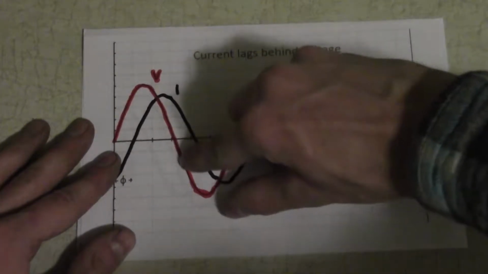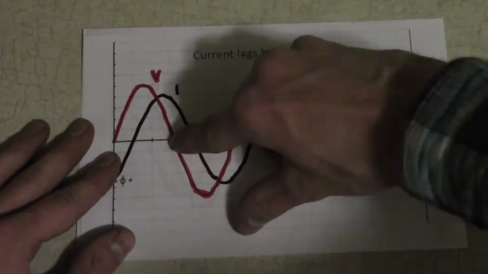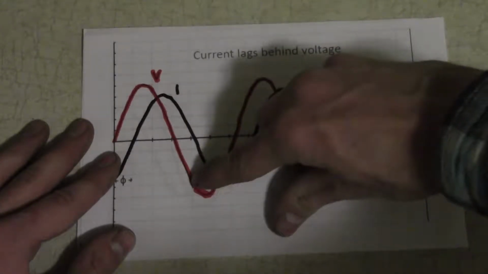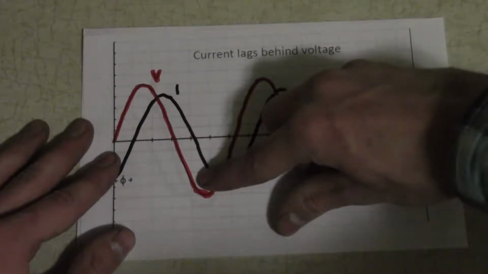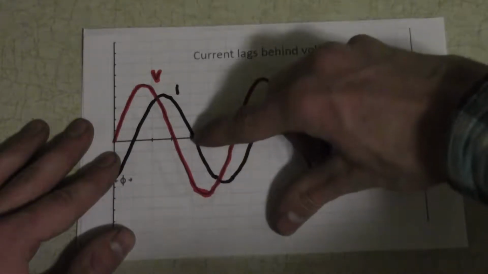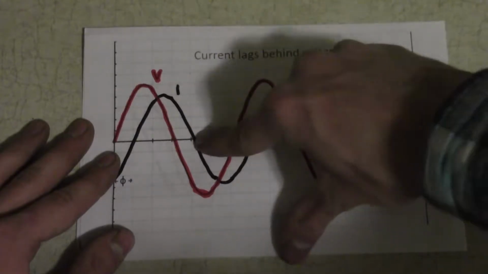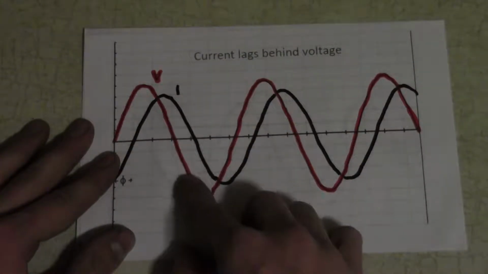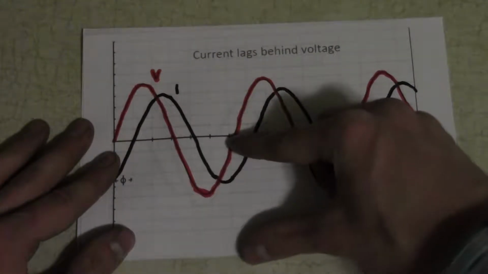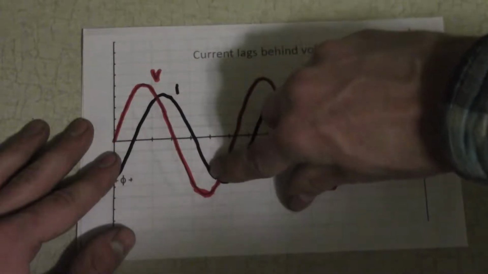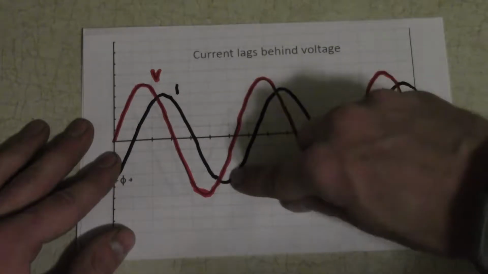So as the voltage continues dropping below 0, the voltage is now negative, but the current is still positive. It's only as this voltage is approaching its peak that you can see here on this particular graph, the current is approaching 0. And so then as the voltage peaks and begins decreasing again back towards the positive direction, the current only then begins to come down in the negative direction and peak.